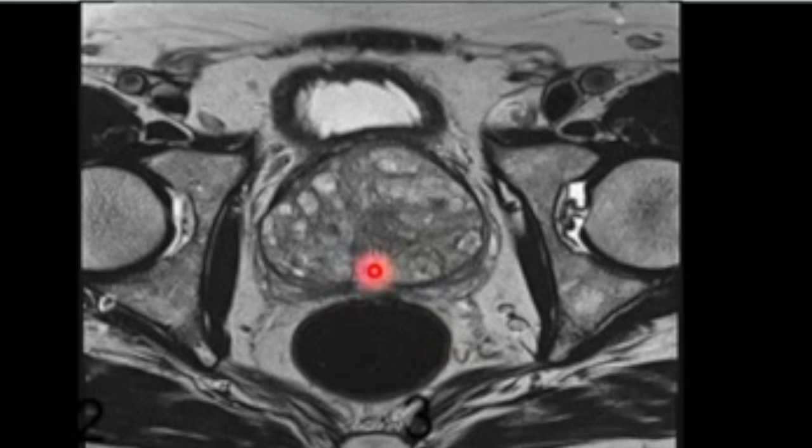But if you see a heterogeneous signal intensity, which has obscured margins, that are not defined. See, these are BPH nodules, which you can see. But can you see this lesion? It is not very well defined. It's ill-defined, and it has obscured margins. This goes into PI-RADS 3.